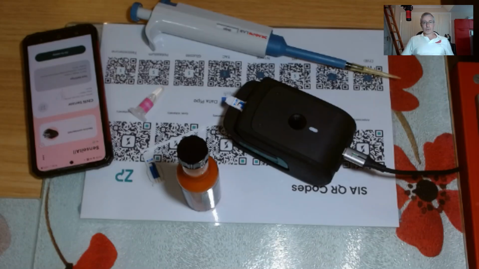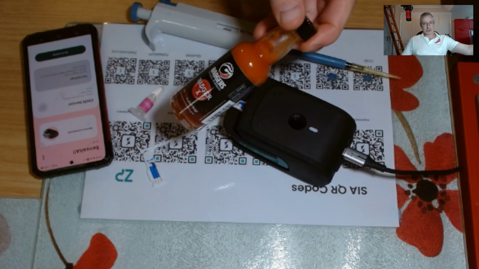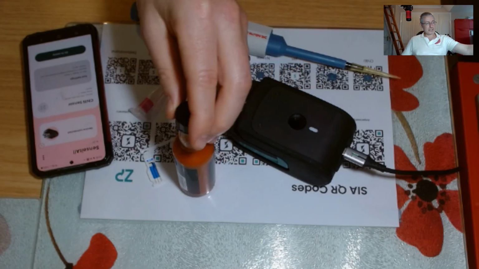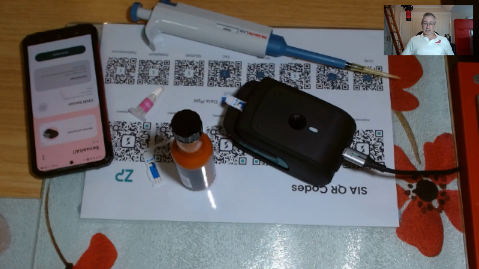Hi, welcome to this quick demo of a new feature that we've added to the Food Sense Generation 4. So I've got the Food Sense Generation 4 in front of me. I'm going to be measuring the hotness of a particular chili sauce, but it's not really about this individual result that I'm interested in. It's actually about trending results over time.